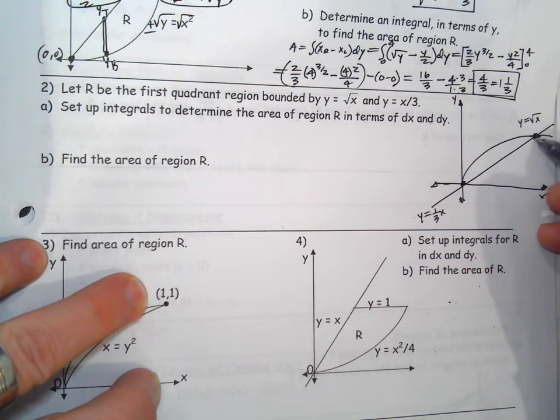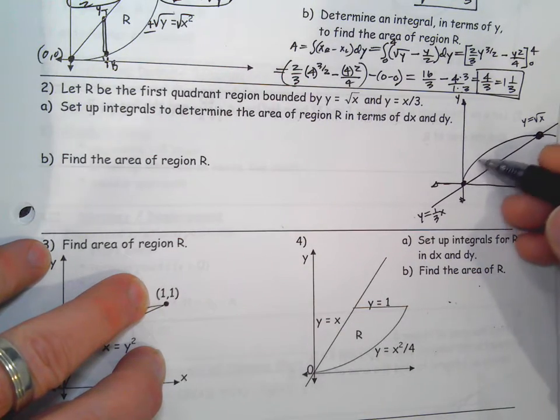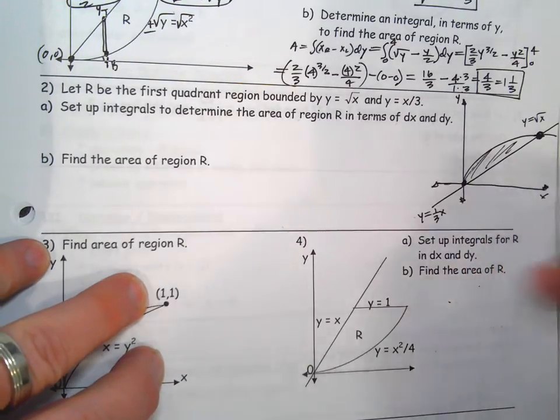So there is an intersection point. So we're going to need to find the intersection point. This is the area we're trying to find right here. So we've got to find the intersection point. So 1 is probably 0, 0, but we should do the work.